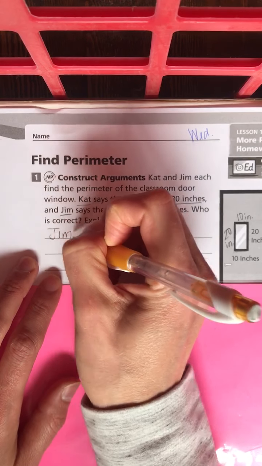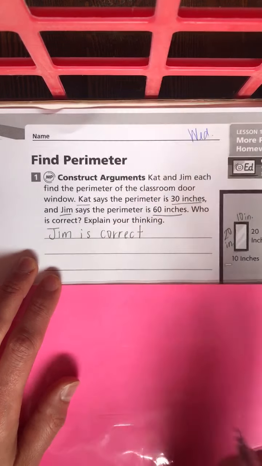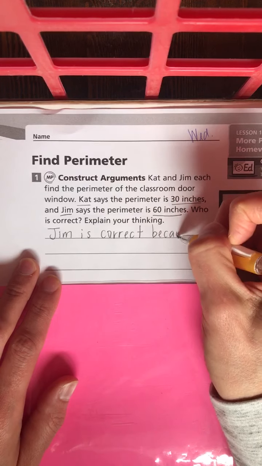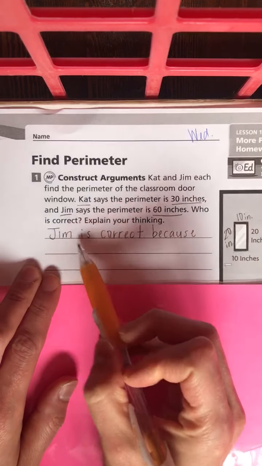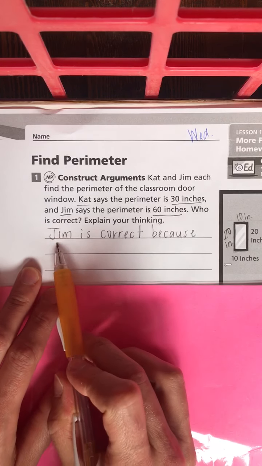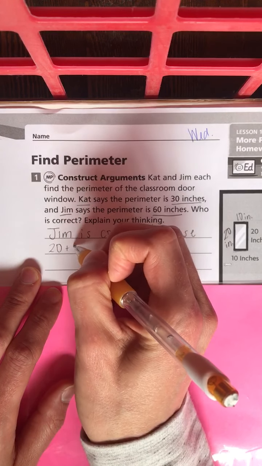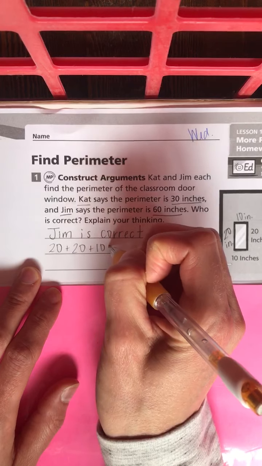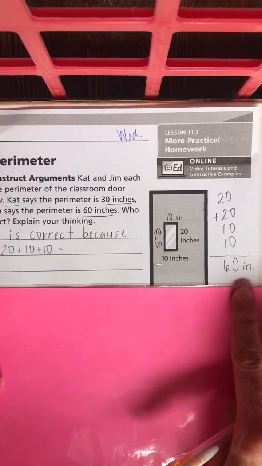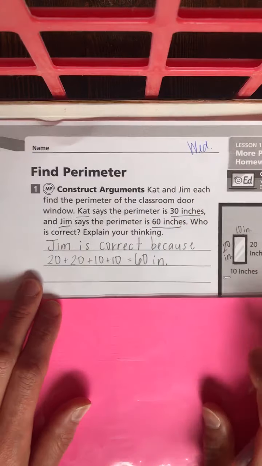Jim is correct. Because, I'm going to ask that you pause your video and get this written down and press play when you're ready. Okay, very good. So Jim is correct because, and I'm going to write my equation, 20 plus 20 plus 10 plus 10 equals, what did we say the perimeter was? Excellent, 60 inches. Okay, and that explains why Jim is correct.